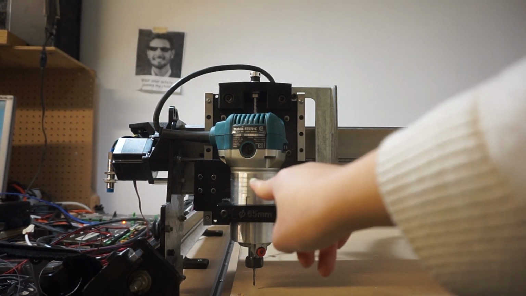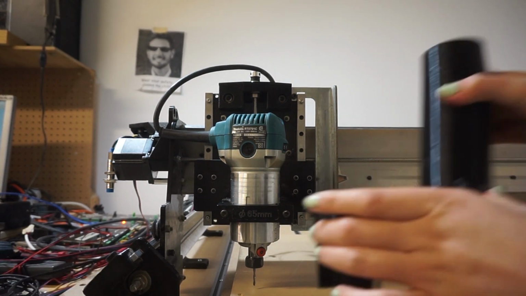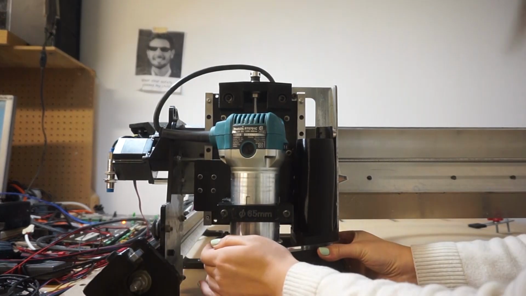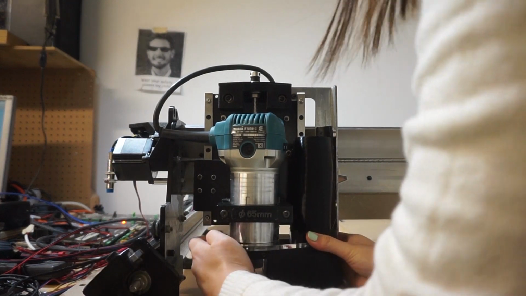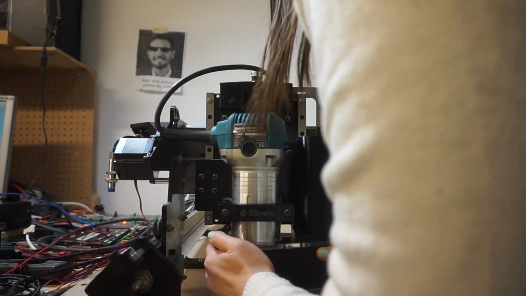And before I turn it on, there's one thing I gotta do. Put the dust shoe on, or else the vacuum does nothing, at least in my case. Just wanna raise it. The viewing window is interfering with the MDF, so I just gotta raise it a bit higher.